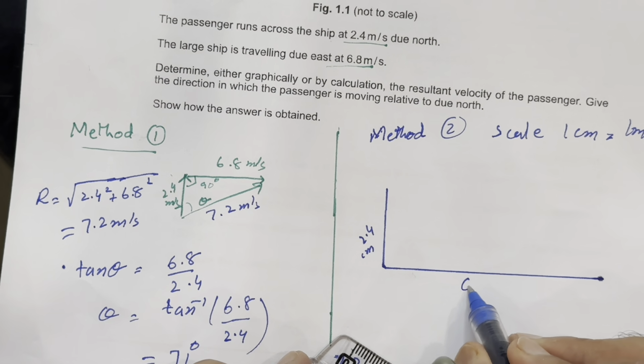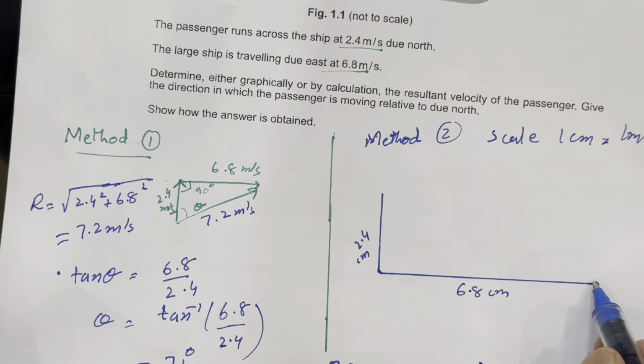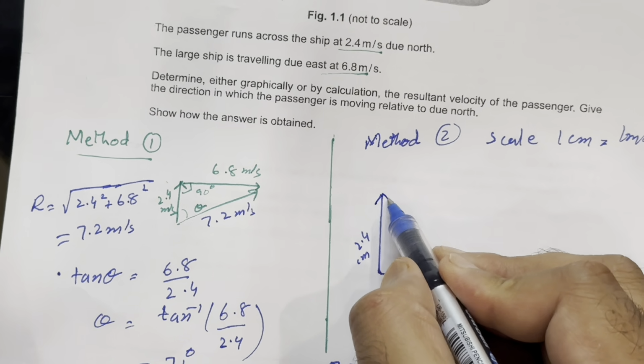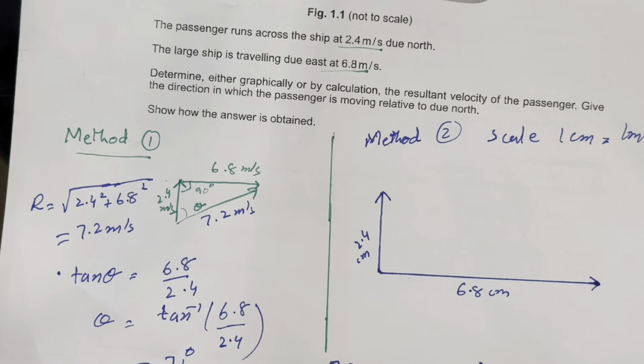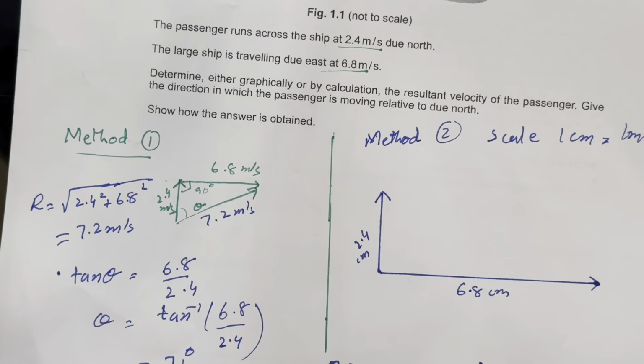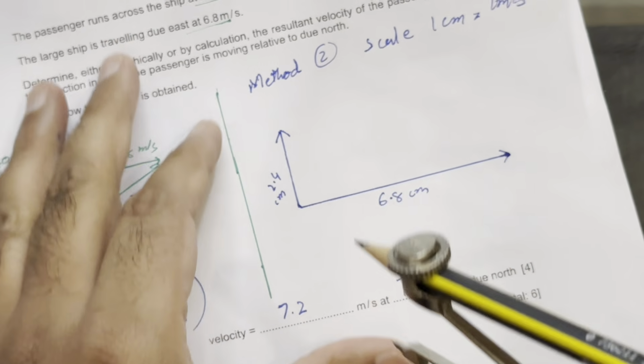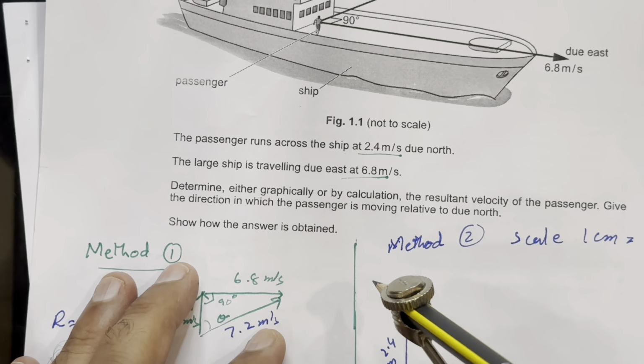This would be 6.8 centimeter. This is our arrowheads. Now you need to complete it by compass.